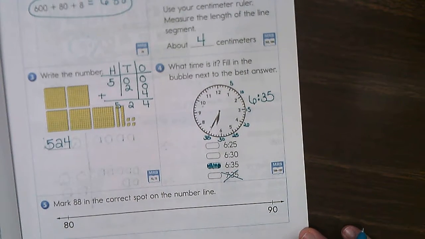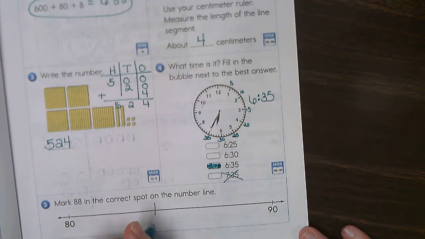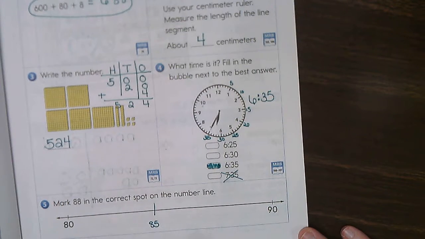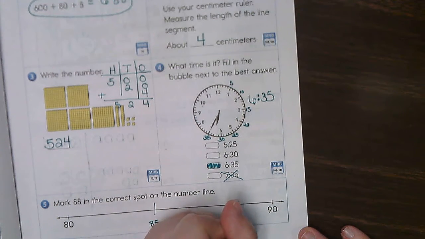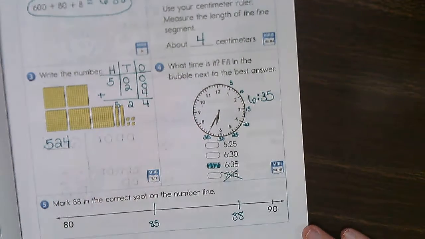Okay, next we're going to mark 88 in the correct spot on the number line. Well, about halfway between 80 and 90 would be 85. And you don't have to mark 85, but I wanted you to see that. And then I'm going to go over here, and I'm going to go to 88, which is right here. It's a little bit closer to 90. So I want my 88 to be closer to 90. And that's all I had to do for my math boxes.